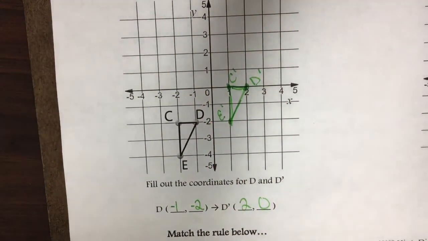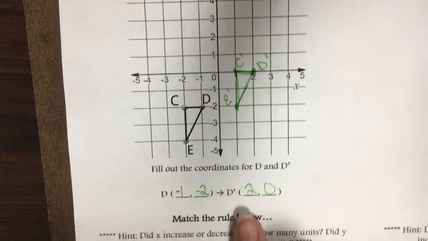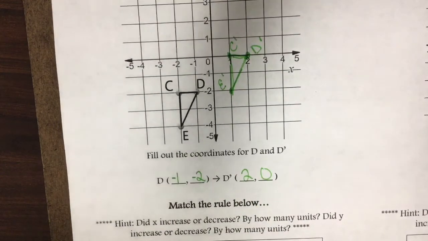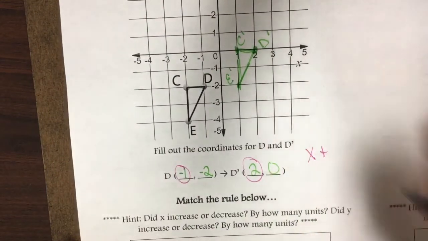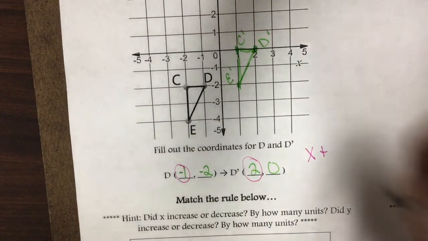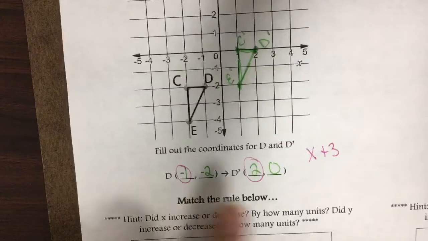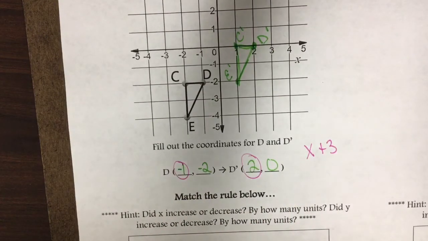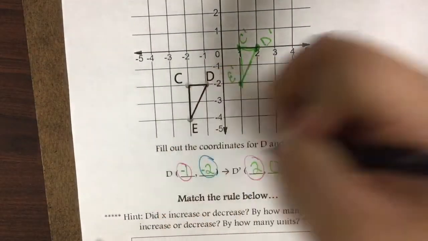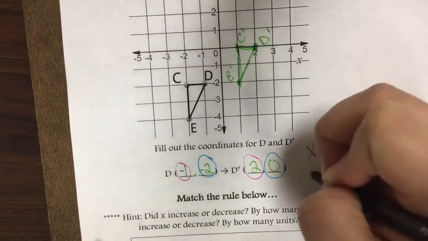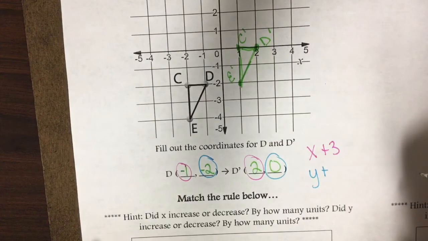but we're going to go ahead and just look at the D coordinate. So it was negative 1 for x, now it's 2, so I know x increased, so I'm adding to x. How many do I need to add? I need to add 3. Negative 1 plus 3 gives me 2. Now let's go ahead and look at the y. So it was negative 2 and now it's 0, so I added 2 to the y.